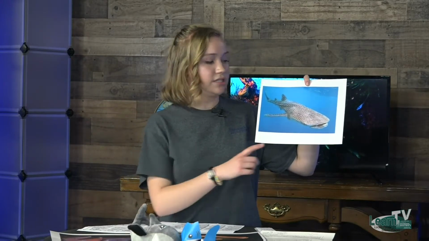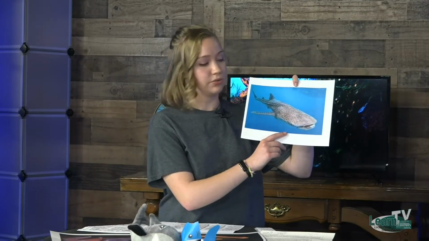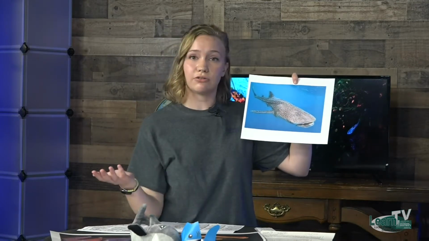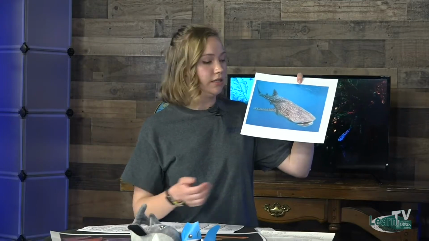And there's actually some of these in an aquarium in Georgia. The Georgia Aquarium has some really awesome whale sharks. And maybe someday, you'll get to go see them because they're really cool. Now these are my definite favorite because they're so huge and so gentle and so nice.